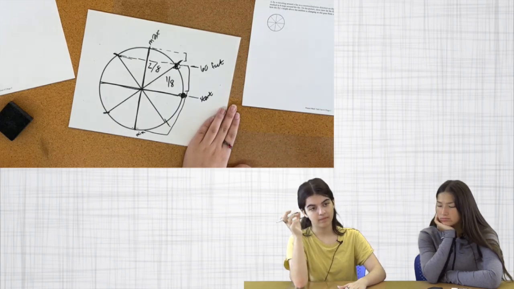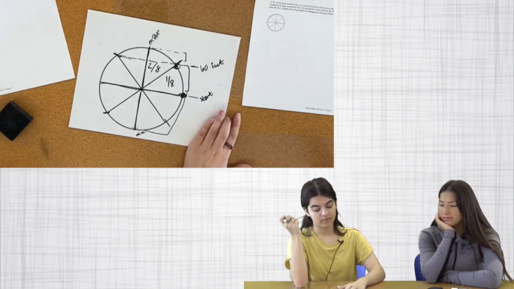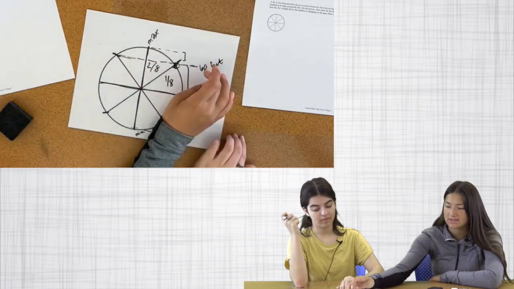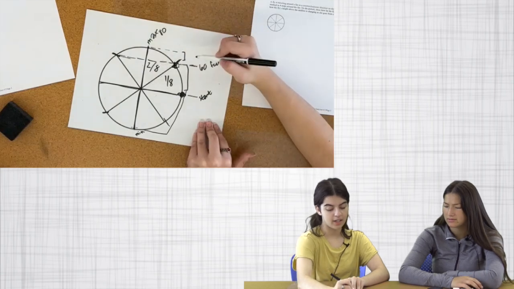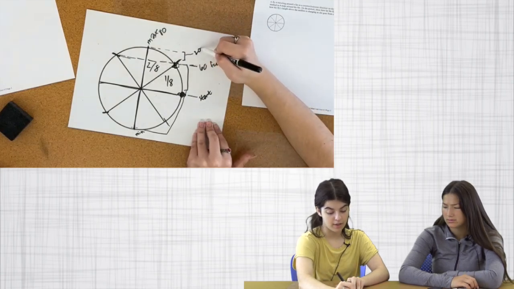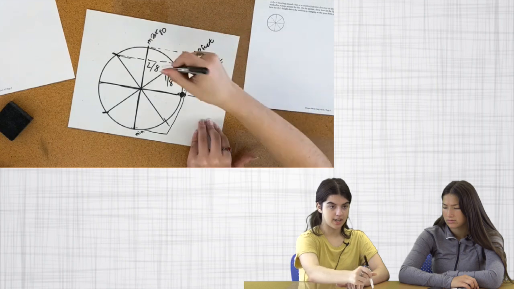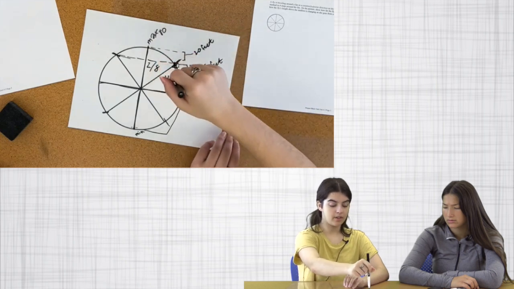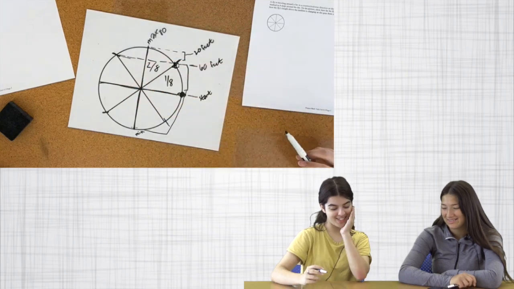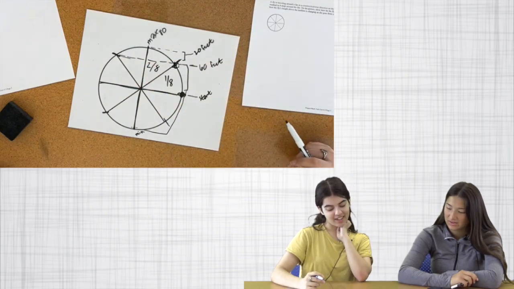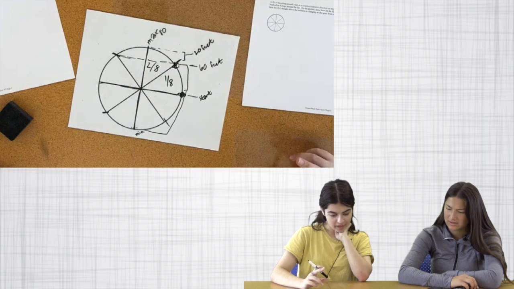I see. Wait, this is 40 and then this is 60? No, if this is 80 feet, then this would be 20 feet in the second eighth. And then 20 feet, I'm so confused. 60 feet. I don't know how else to say this. Wait, what are you confused about?